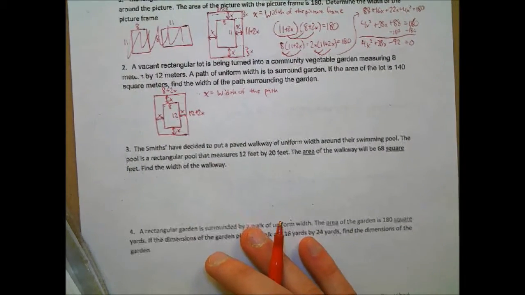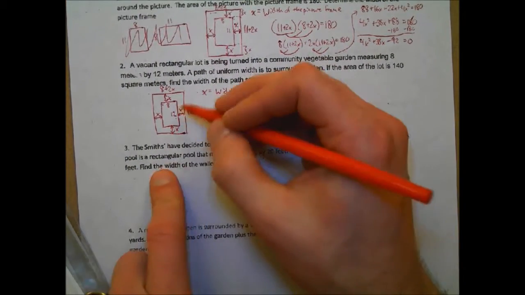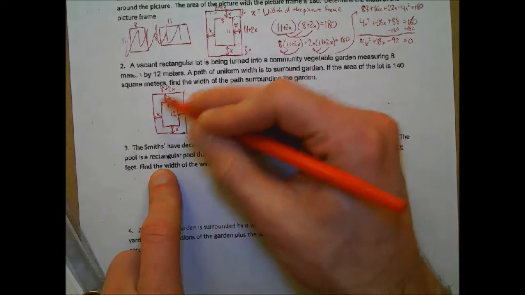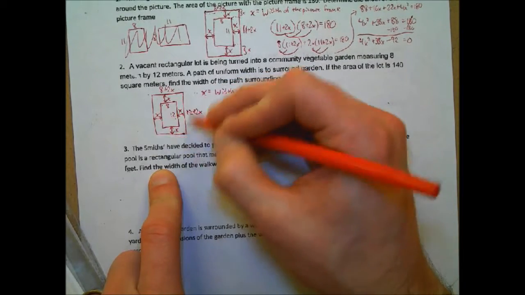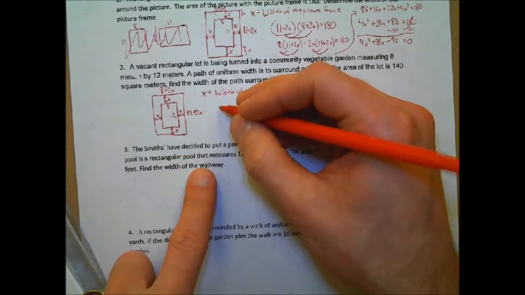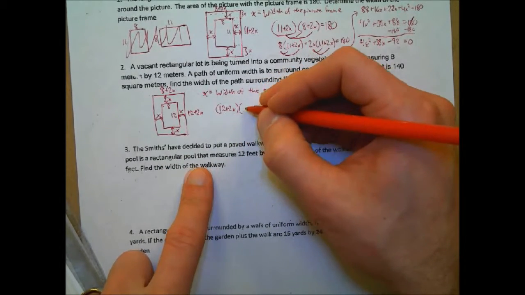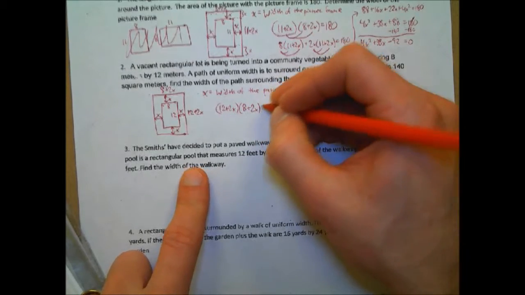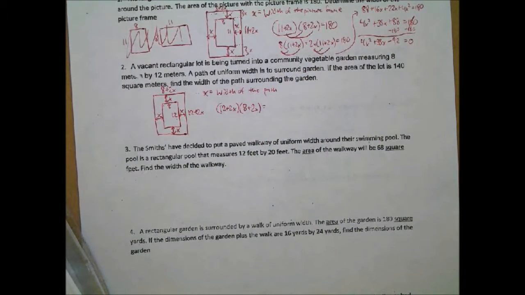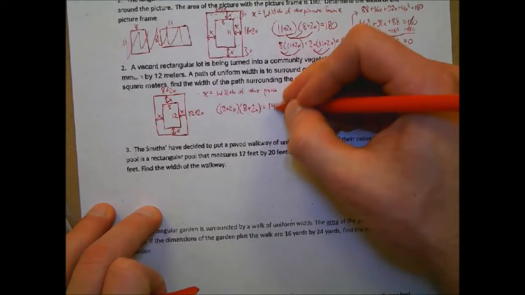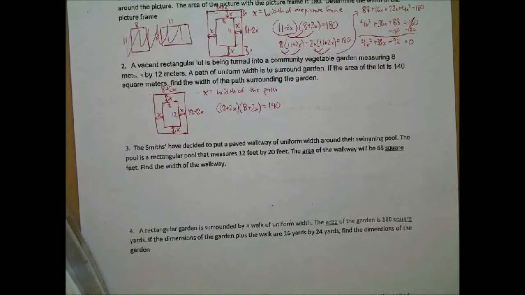Let's go to Frank. Frank, what's the area of this big rectangle going to be? What will we multiply together to get the area of this big rectangle? 12 plus 2x times, sorry? Yes, sir. Very good, Frank. And we know that's going to equal what? What are we told the area of the whole thing is going to be? 140, is that what you said? Yeah, that's right. Very good. 140. There's our setup.